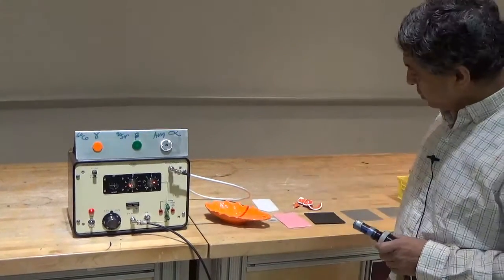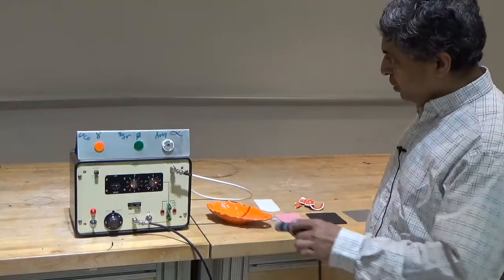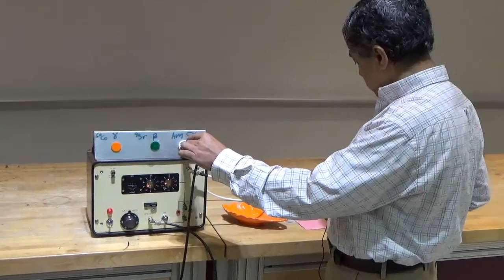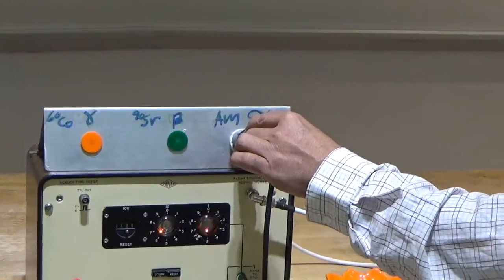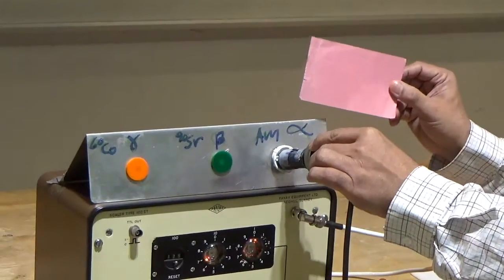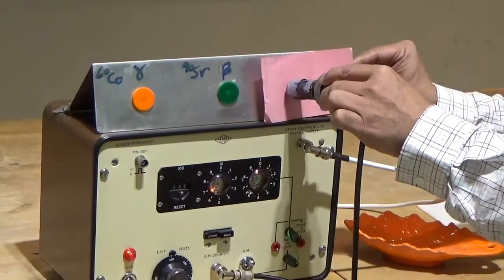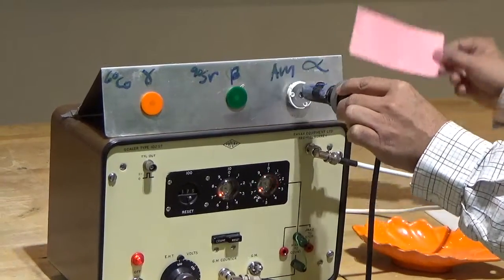So let's get back to why these are classified in different ways. So here are particles coming through, and let's see if we can stop them. These are alpha particles. I put a piece of paper. Let me touch it actually, right? You can hear the chirping. I'll put paper. The chirping has reduced quite a bit.